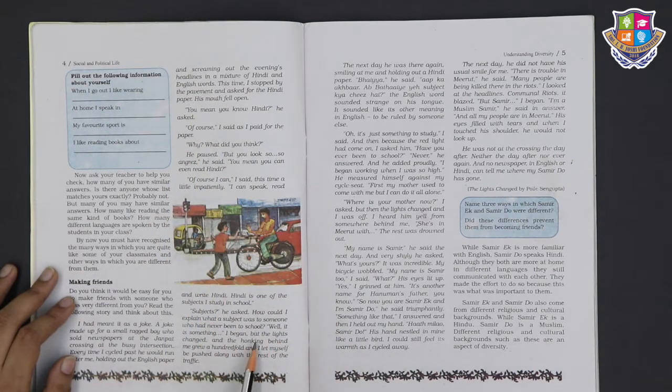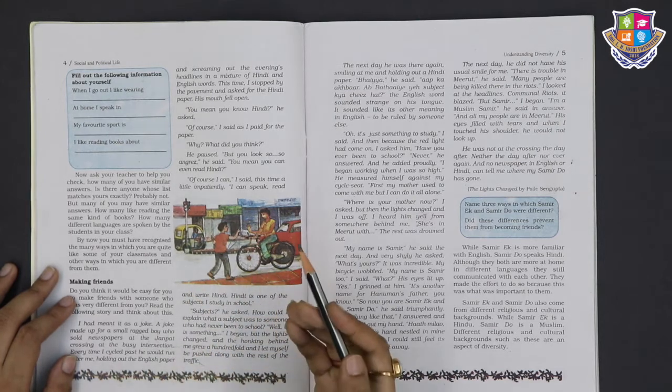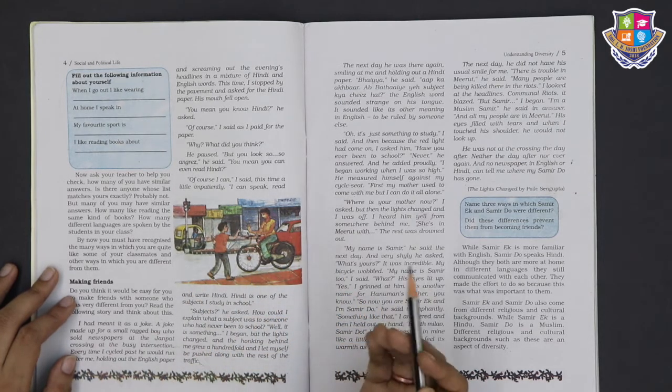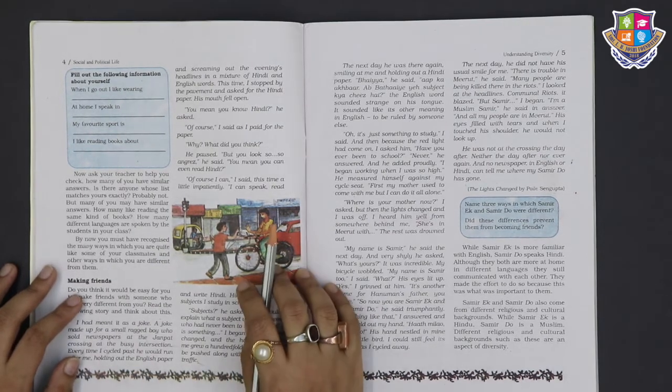I began, but the lights changed and the honking behind me grew a hundredfold, and I let myself be pushed along with the rest of the traffic. So when he started to explain what a subject is, the people started honking from behind because the traffic signal was over. So he took his cycle and he went.